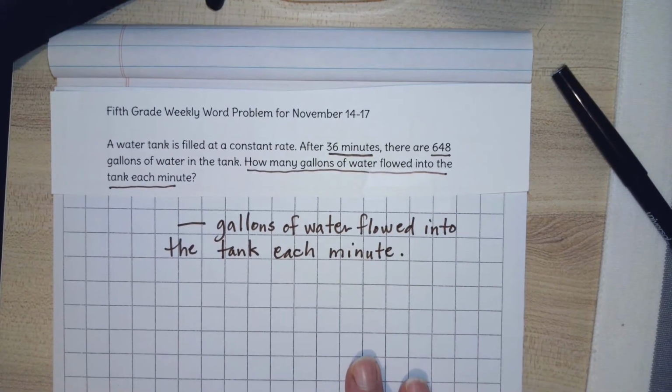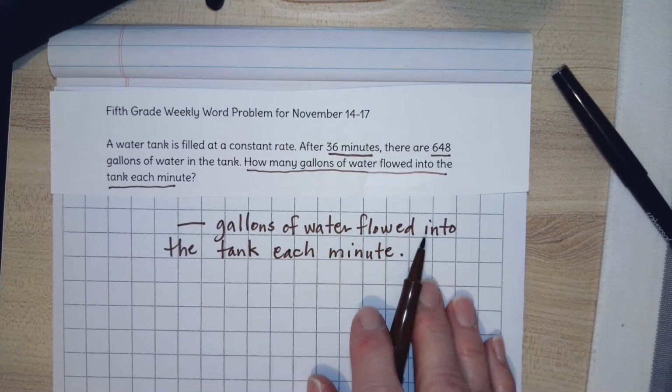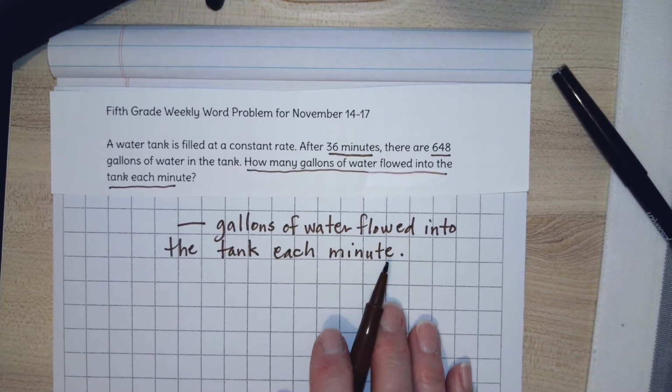Okay, so I'm looking for how many gallons of water flowed into the tank each minute.